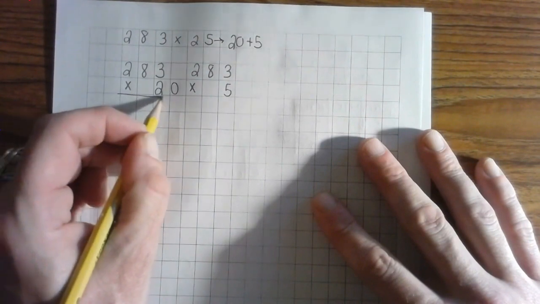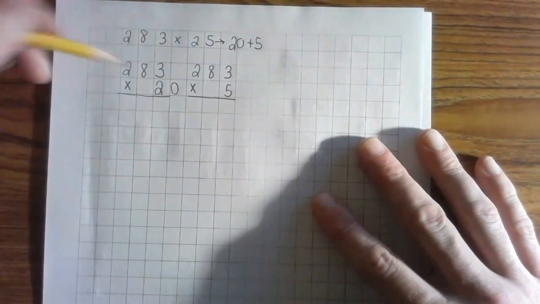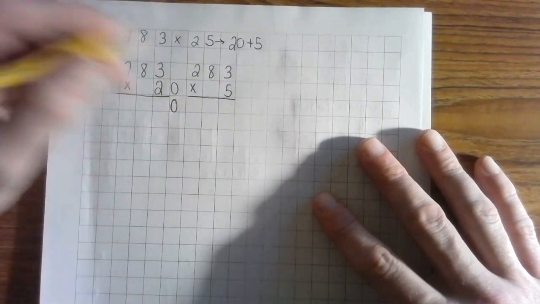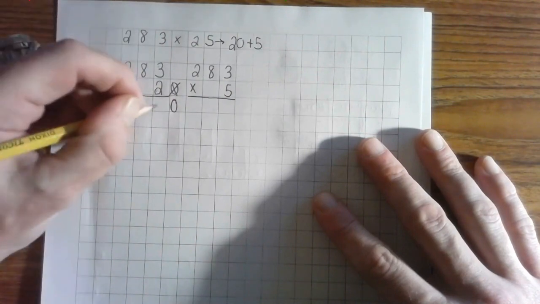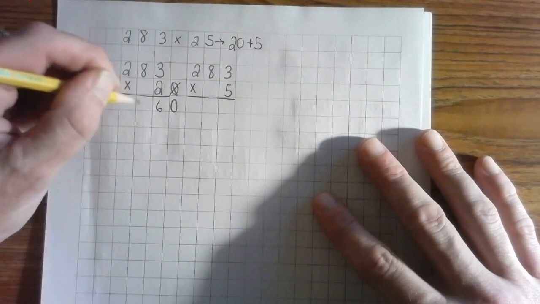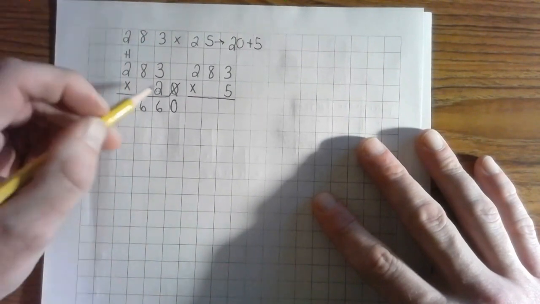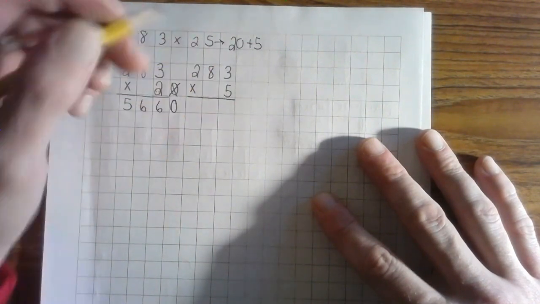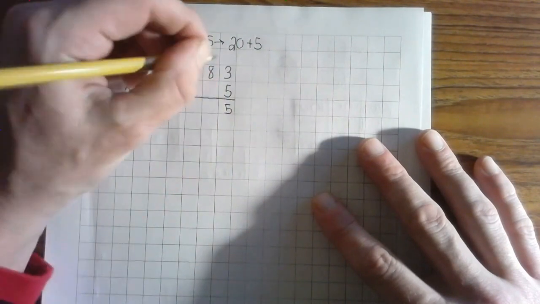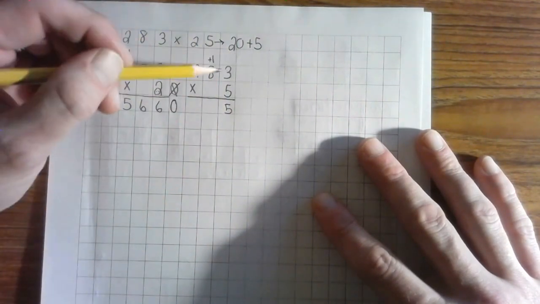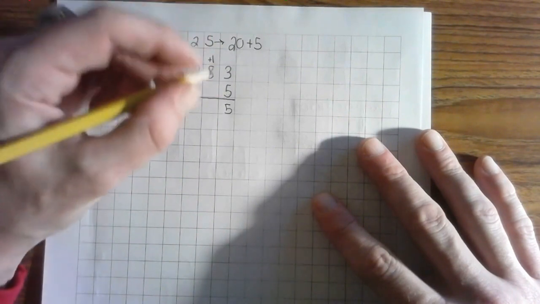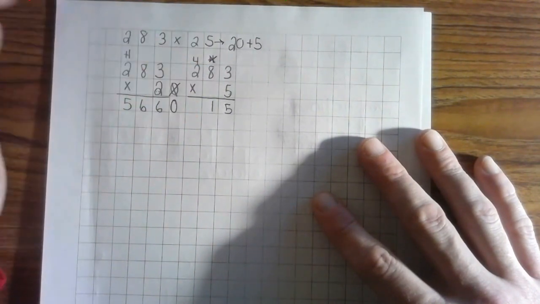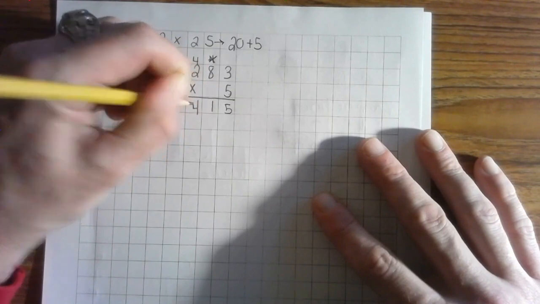Now, if you notice, the 0 for the 20 is set off to the side because all I'm going to do is put that in my answer. 2 times 3 is 6. 2 times 8 is 16. Carry my 1. 2 times 2 is 4, plus 1 is 5. 5 times 3 is 15. The 5 comes down. The 1 gets carried over to the next place value. 5 times 8 is 40, plus 1 is 41. 5 times 2 is 10, plus 4 is 14.